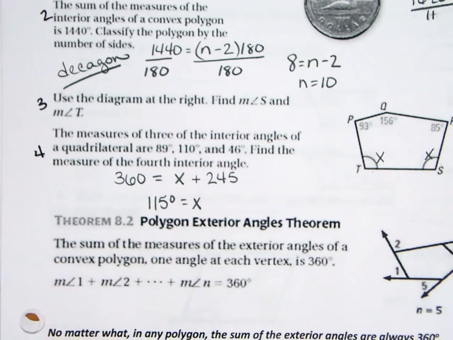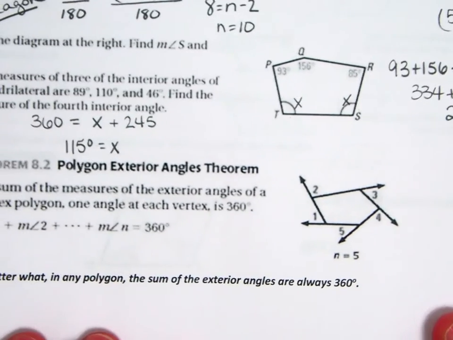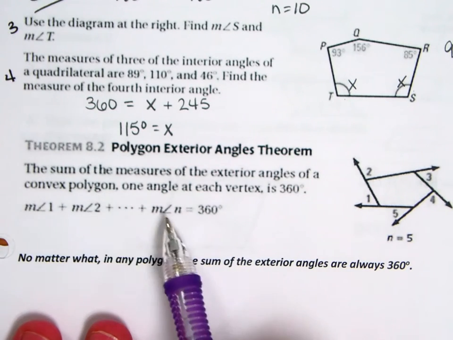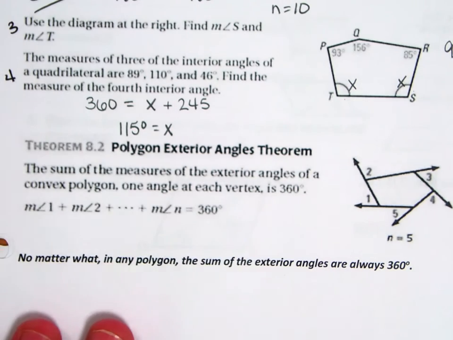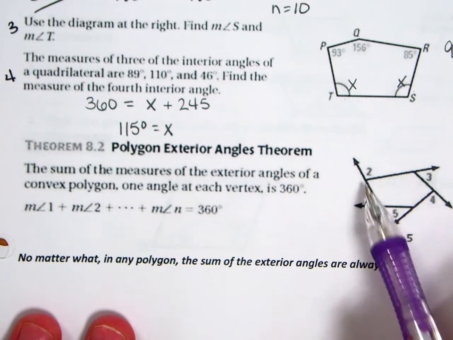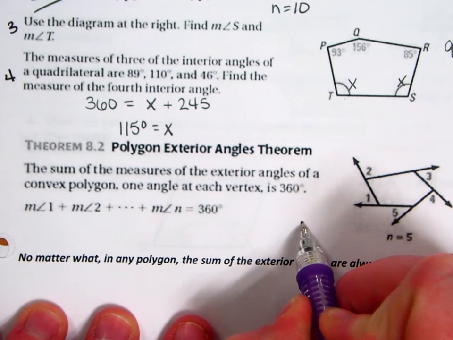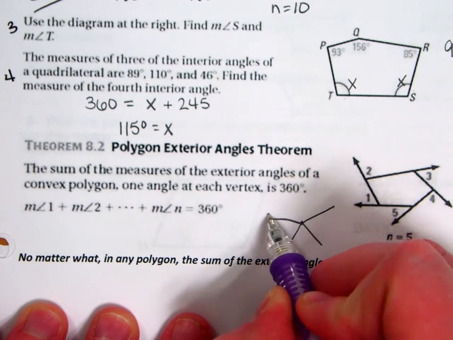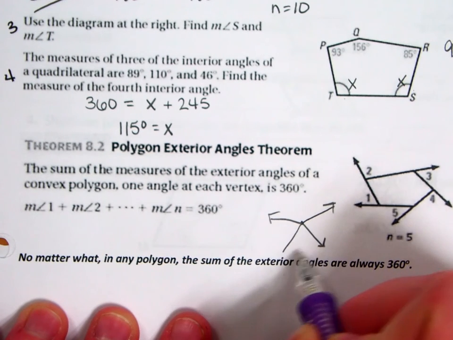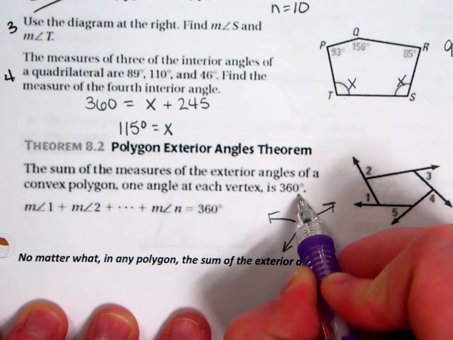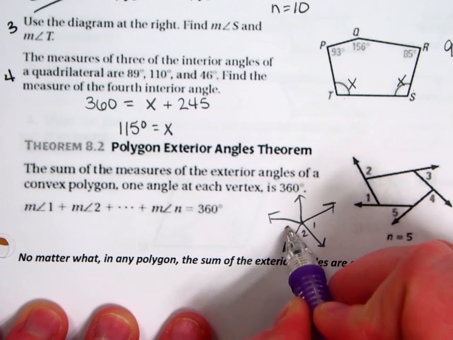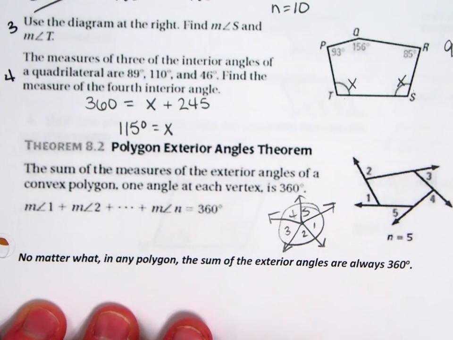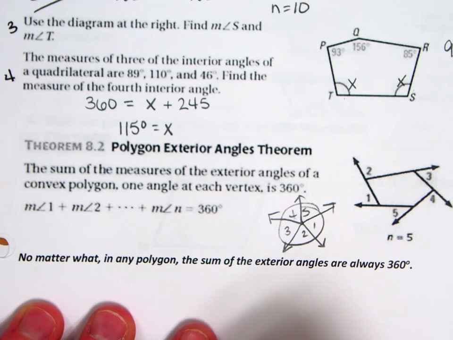Last but not least, the sum of the measures of the exterior angles of a convex polygon, one at every vertex, is 360 degrees. If I took all of these angles and put them at a single point at the center, despite their measurements, I would create a circle, which is 360 degrees. So no matter what, in any polygon, the sum of the exterior angles is always 360 degrees.